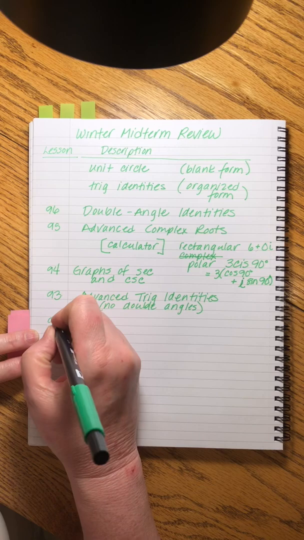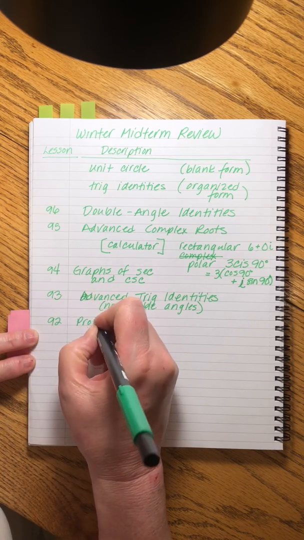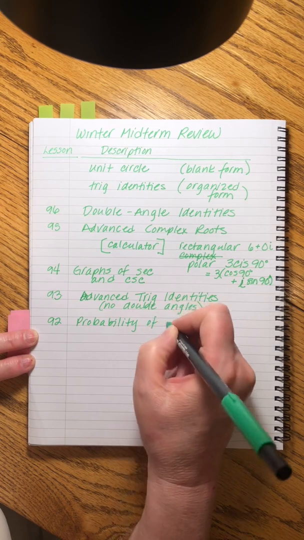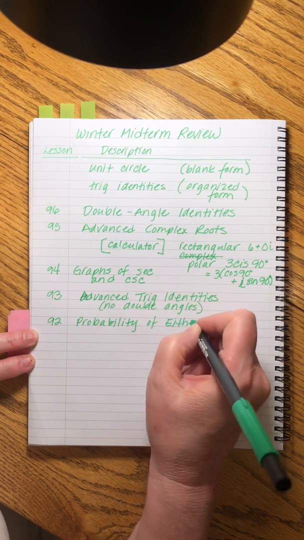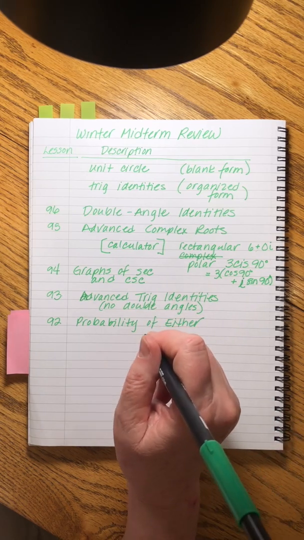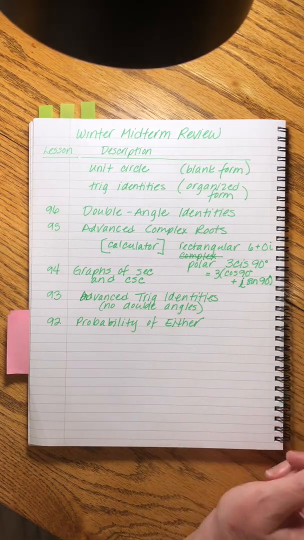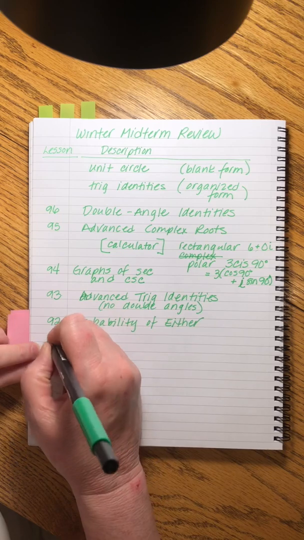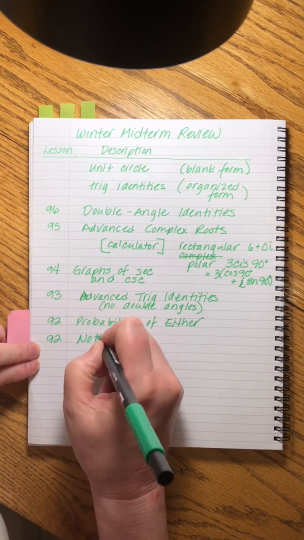92, probability of either. I like these. I think they're a nice break from a lot of the other craziness we've done. This is about the redheaded boys. That's a good one. And then the notations for the permutations, and I might do that one. It's the second part of the lesson.